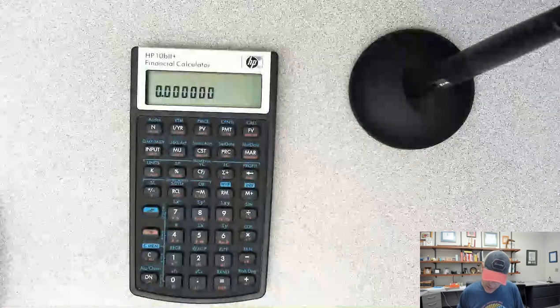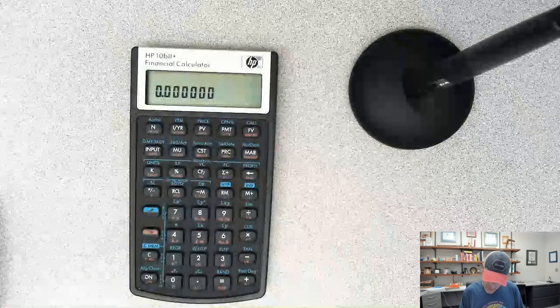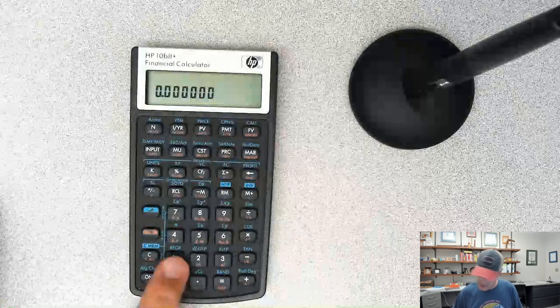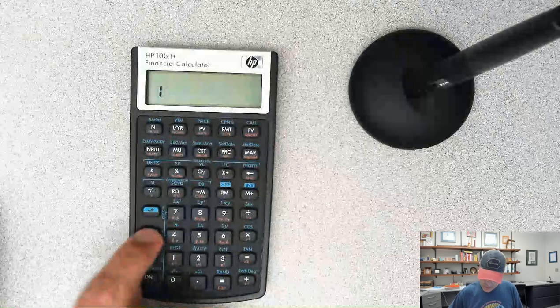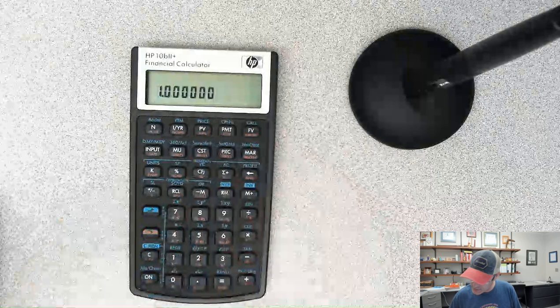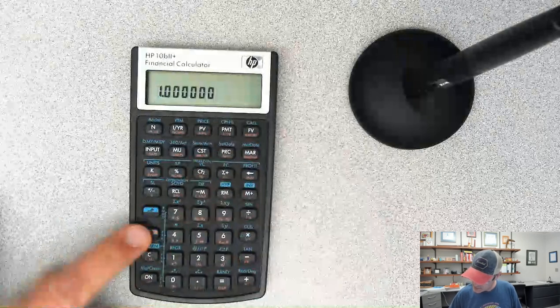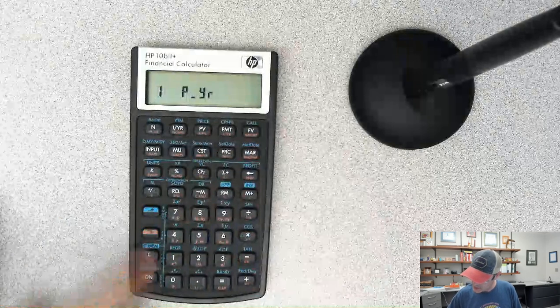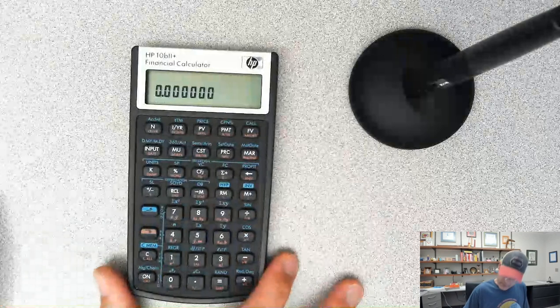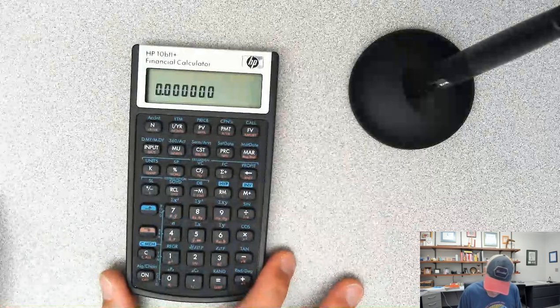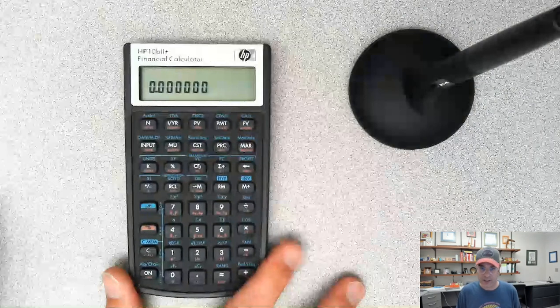That's the way that it comes out of the box, or it should come out of the box that way. But if you wanted to change it, here's how you do it. One orange payment per year. I think that's how it's done. And then we can double check here. We're at one payment per year. We're good. Okay, now let's move on to an annuity question.